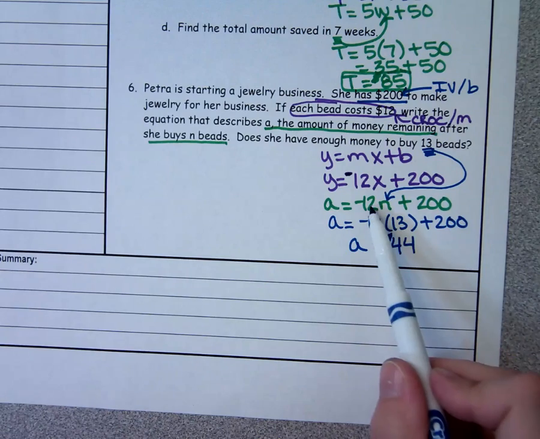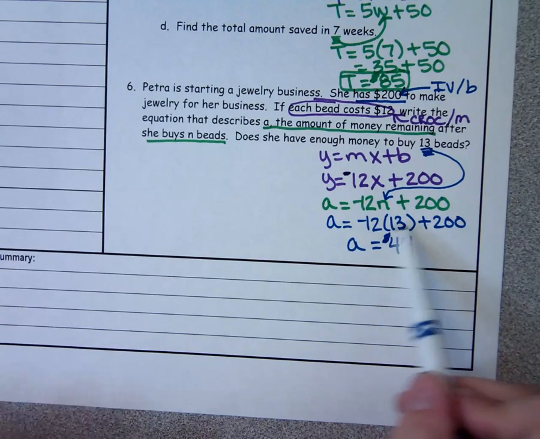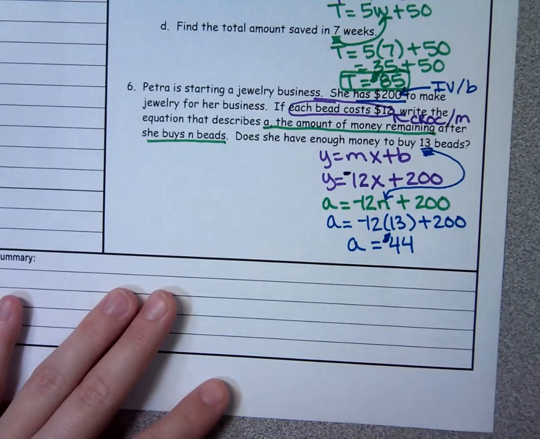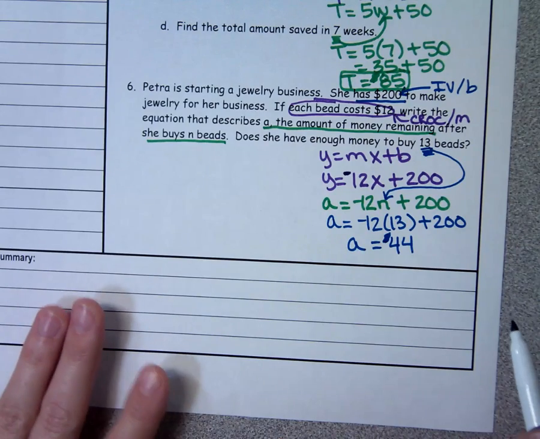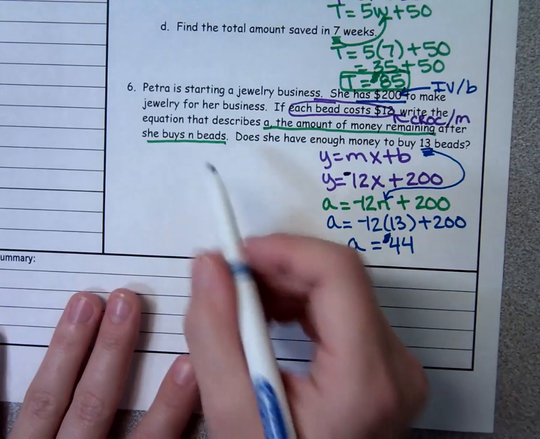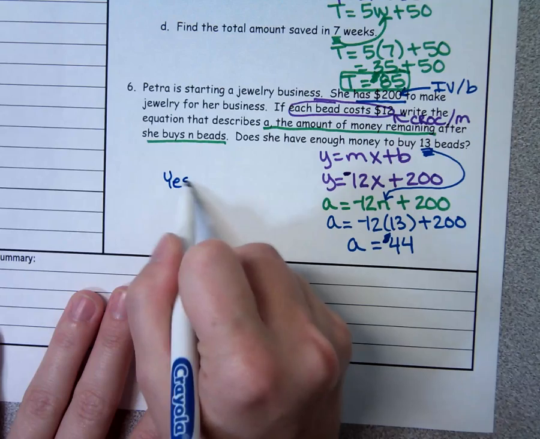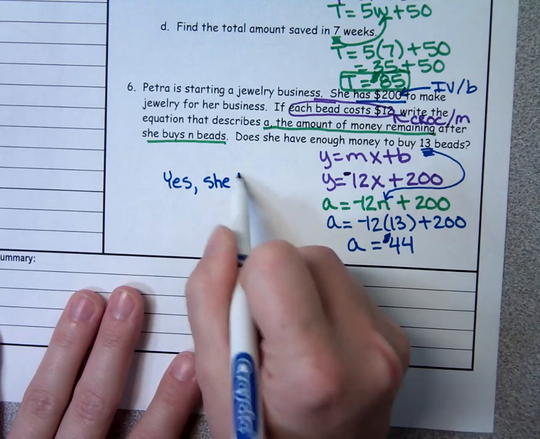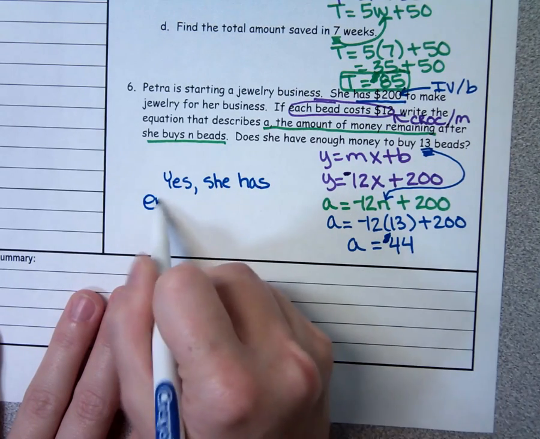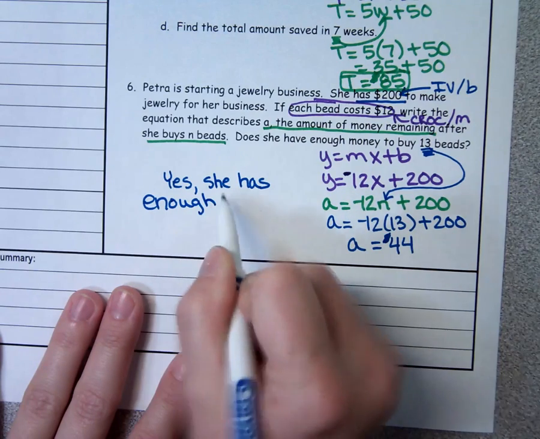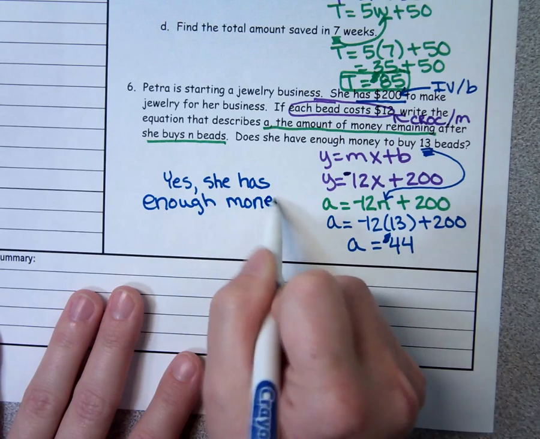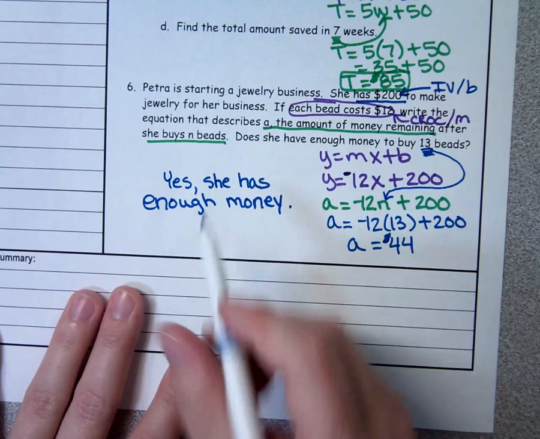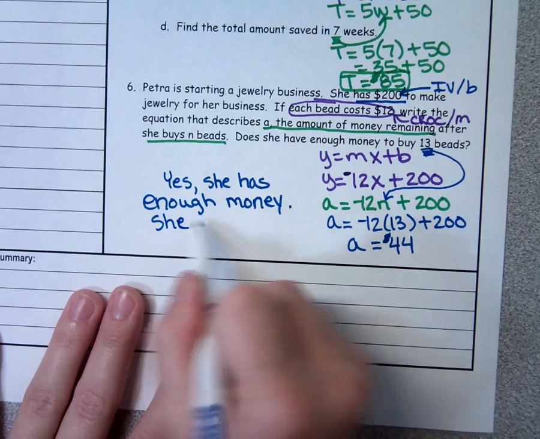She's paying $12 for every bead, and when she buys the 13 beads, then that means that she still has $44 left to spend. So, yes, she has enough money. She has $44 left.